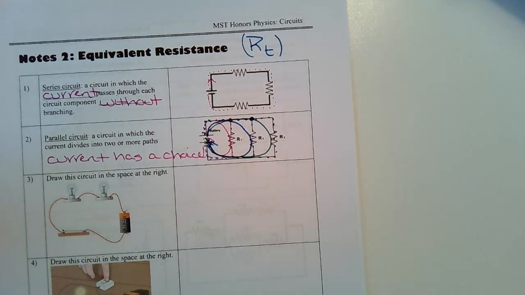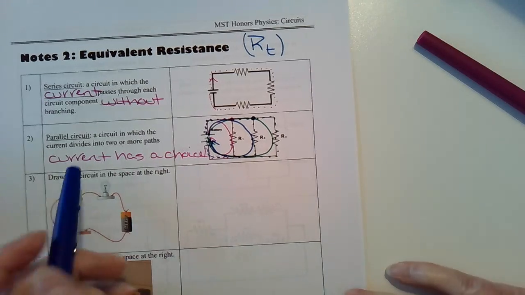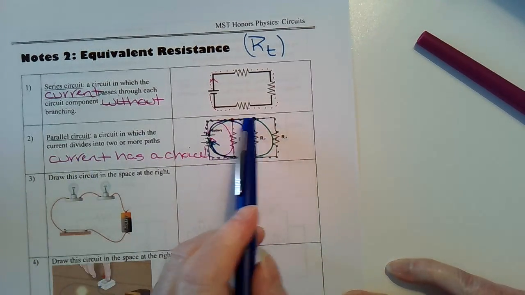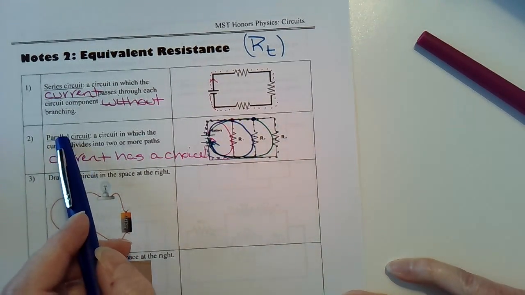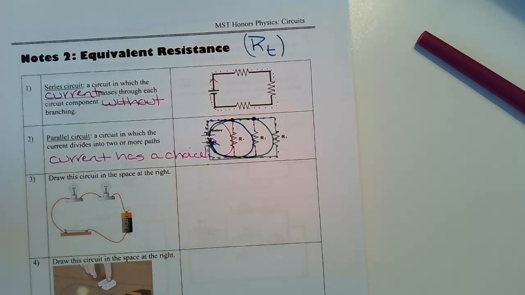So it doesn't matter how many choices that you have or how many ways there are to get around the circuit. Anytime there is a junction, that there's a choice, you have a parallel circuit. So that's the only part that you need to recognize.